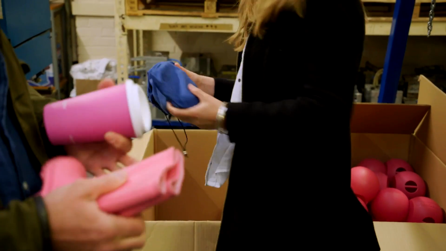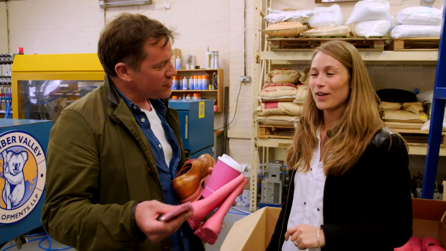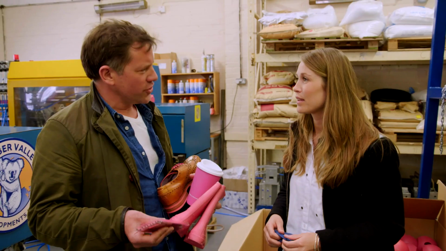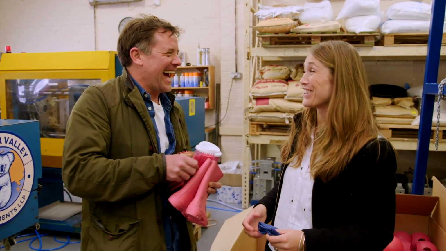And then we've also got these as well. So these are brogues that we're doing. It's amazing. I mean, this really is kind of a guilt-free chewing gum. It's a brilliant use of, you know, a waste product. Do you chew gum? I do, yeah. Do you? Yeah. You would, wouldn't you? I would, absolutely.